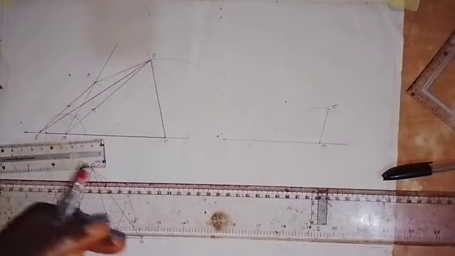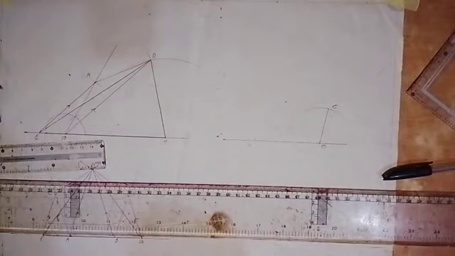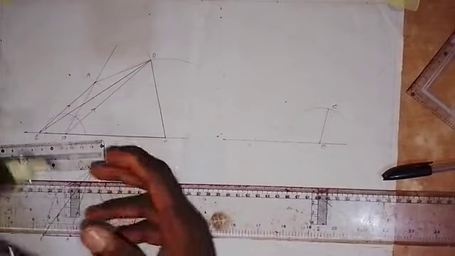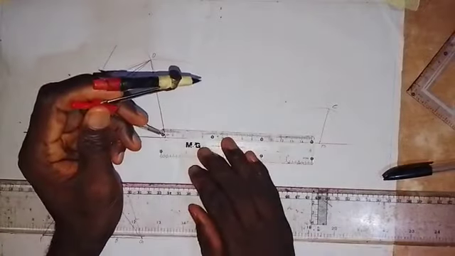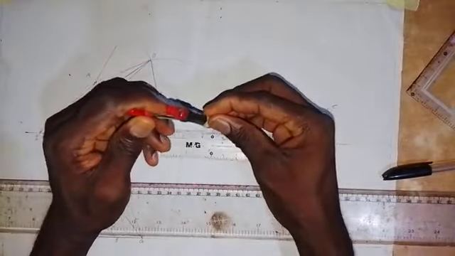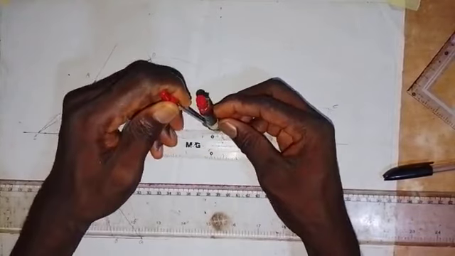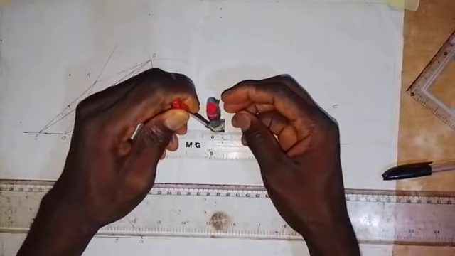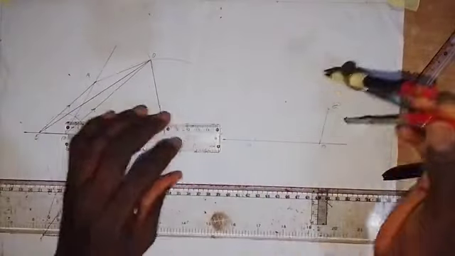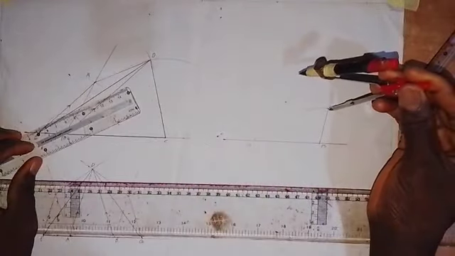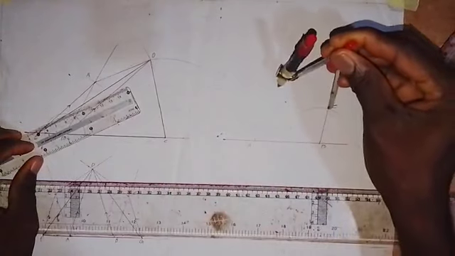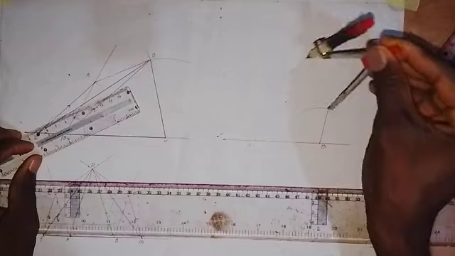Next we also have that CD is 55 millimeters. So I'm going to take a measurement of 55 millimeters on the ruler. I put the pinpoint here at point C, and then I will also draw an arc like this.